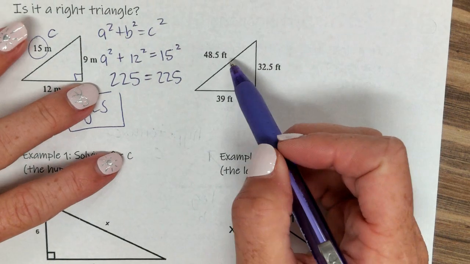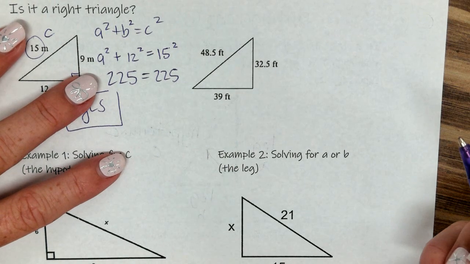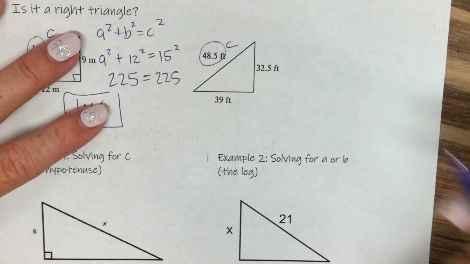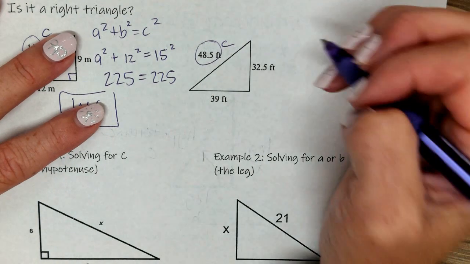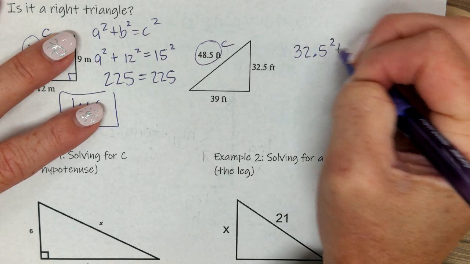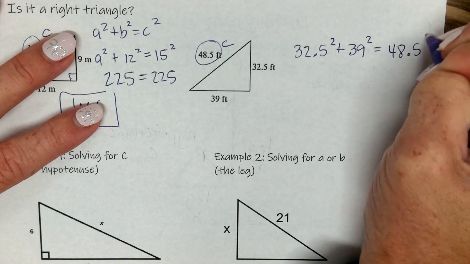Based off of Pythagorean theorem, which one would have to be the hypotenuse? Why? Because it's the longest side. So this would have to be the C. And I would say is 32.5 squared plus 39 squared equal to 48.5 squared.